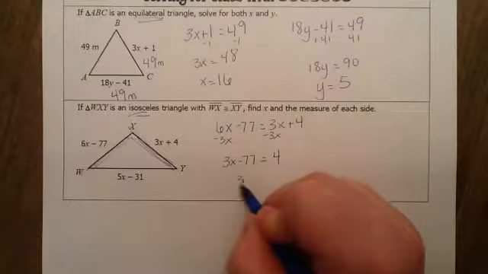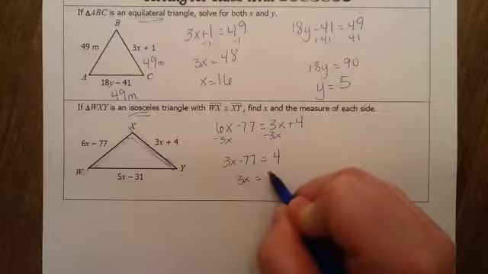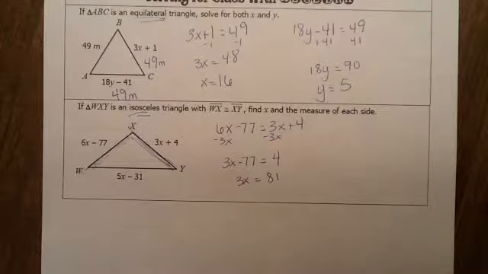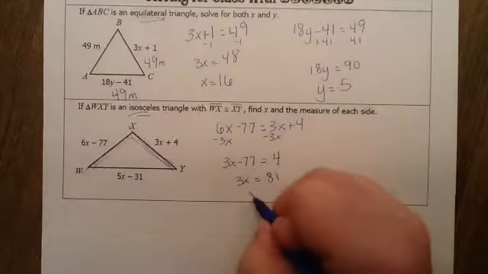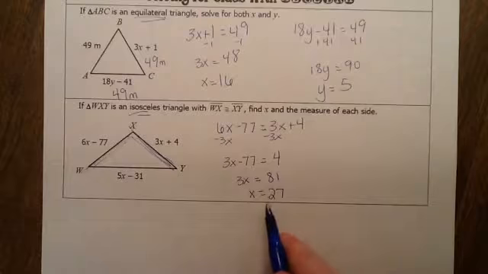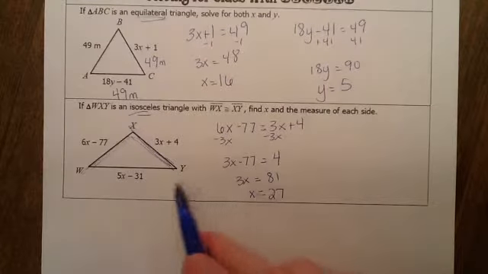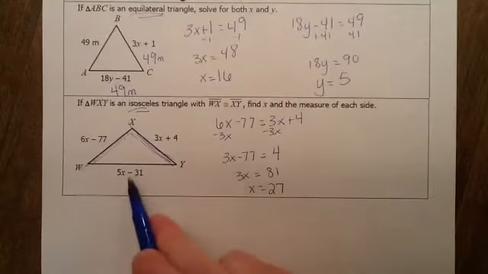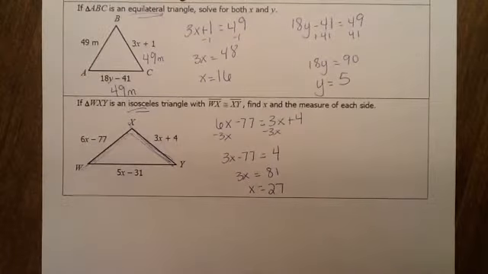Add 77 on both sides. And lastly, divide by 3. X equals 27. To find the measures of each side now, plug 27 in to find each measure. Nice job today, mathematicians.